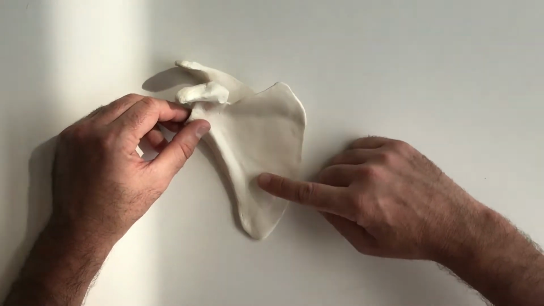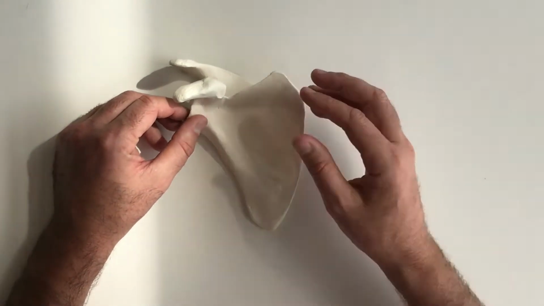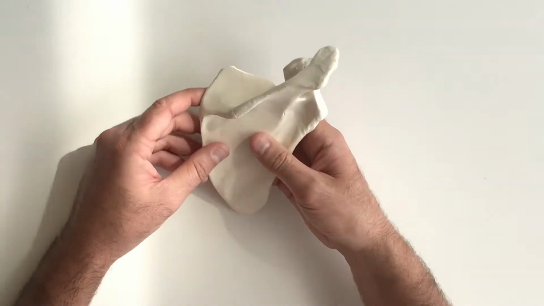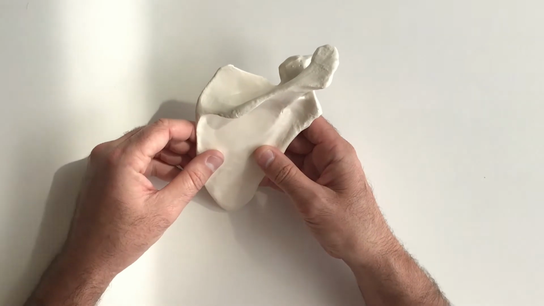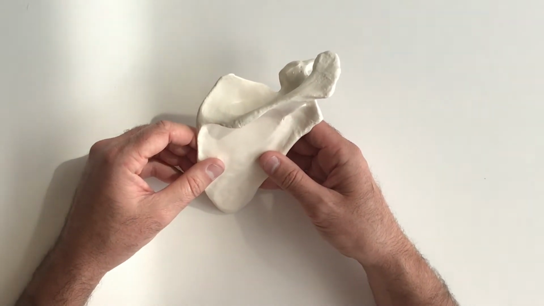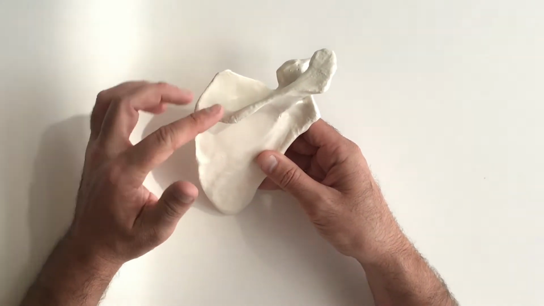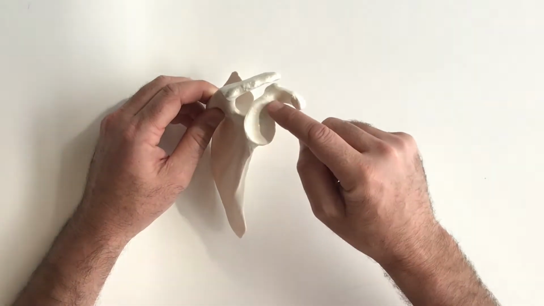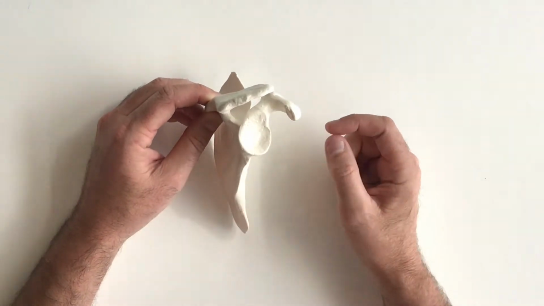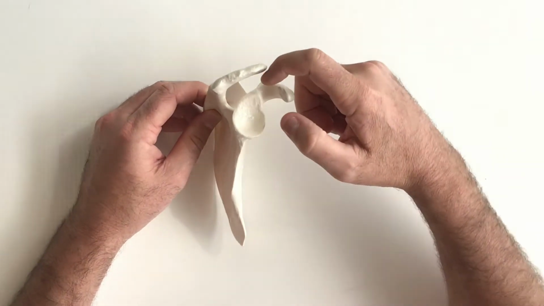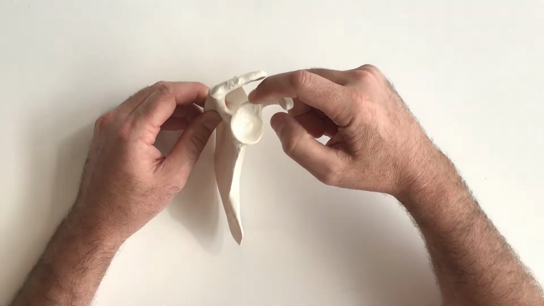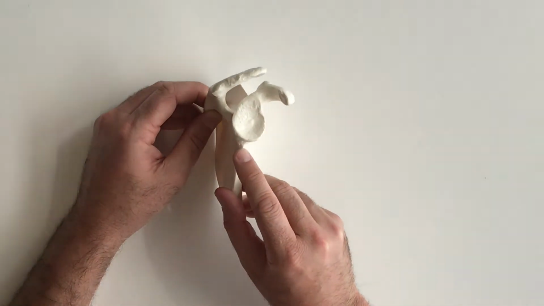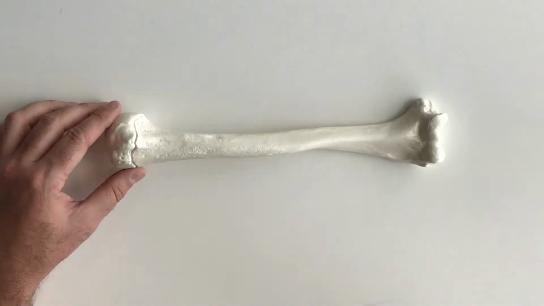We've got the subscapular fossa, the big, broad fossa that's underneath the scapula. We flip it over the back. We've got the spine of the scapula with the supraspinous fossa and the infraspinous fossa. Above and below our glenoid cavity, we've also got two little tubercles. The one above is called the supraglenoid tubercle, which is a little lump on top, and the infraglenoid tubercle, which is a little lump on the bottom.